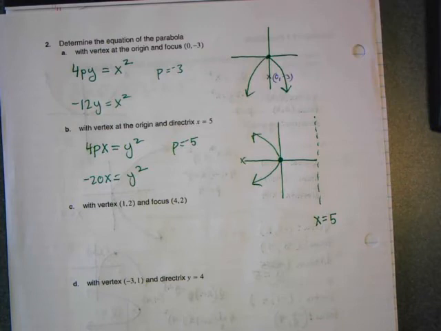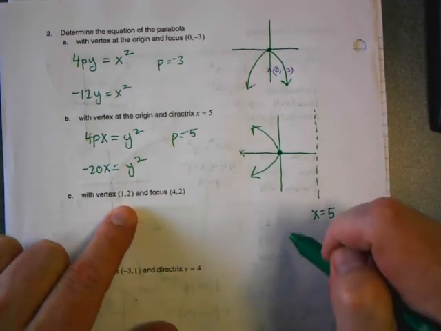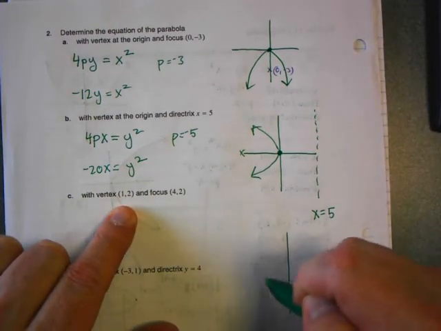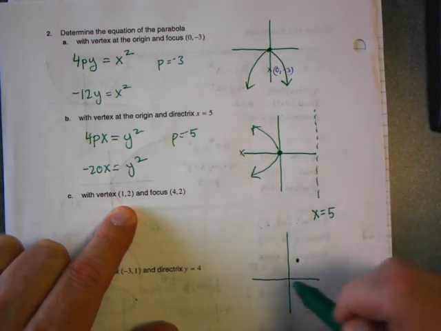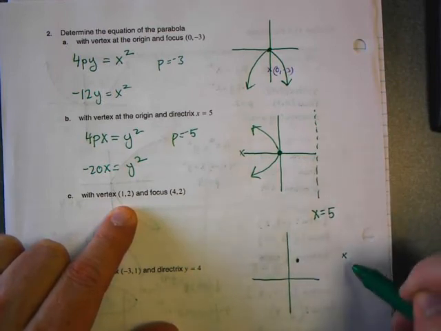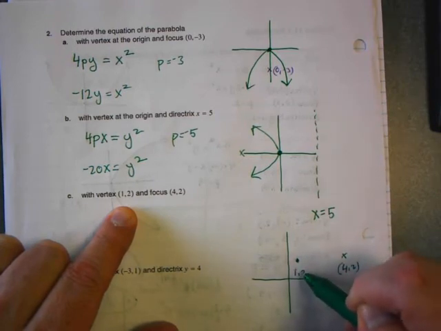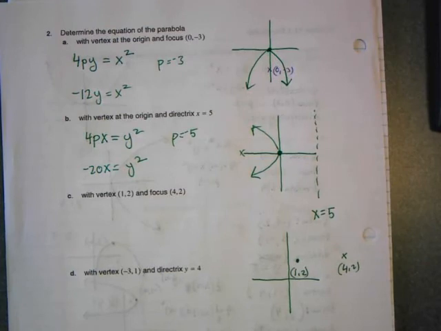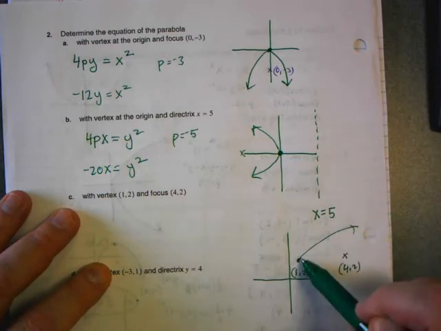It's almost easier, isn't it? It's almost easier when I give you the information and ask for the equation. Well, let's see if it gets harder. Vertex is 1, 2. 1, 2 is right there. And focus is in here at 4, 2. All right, left, right, up, or down? Right. Got to surround the focus.